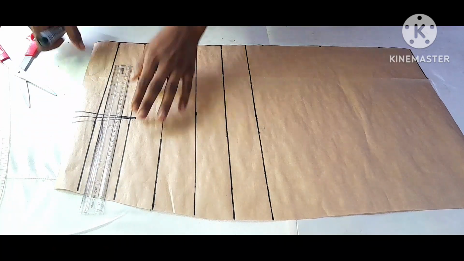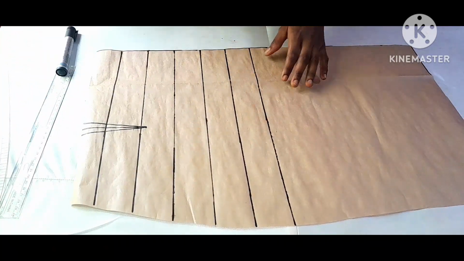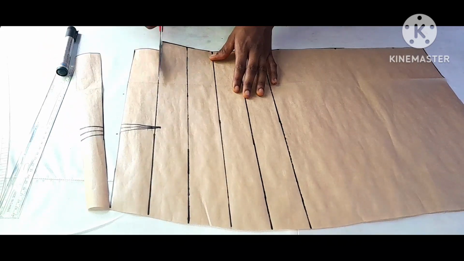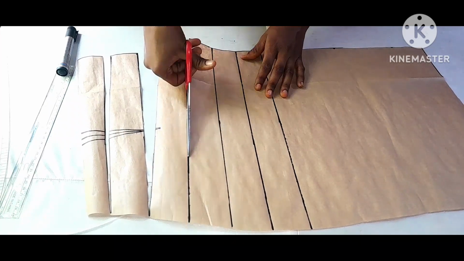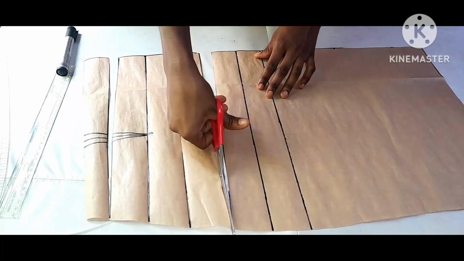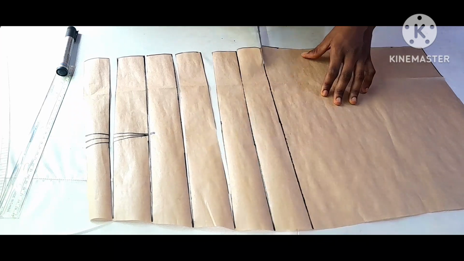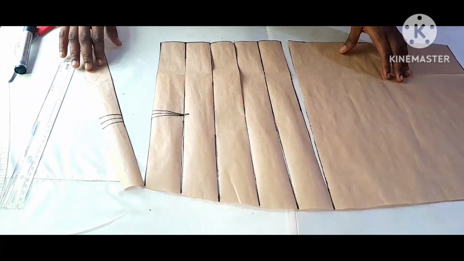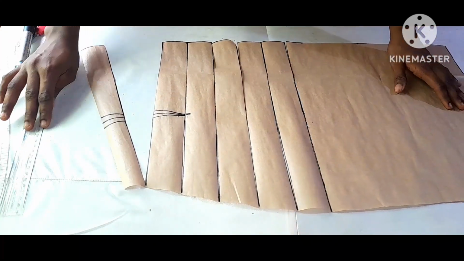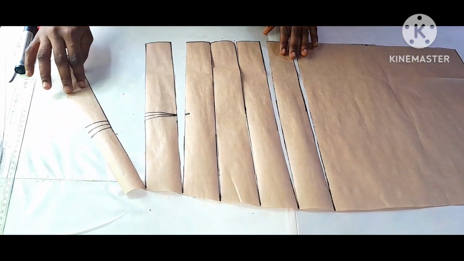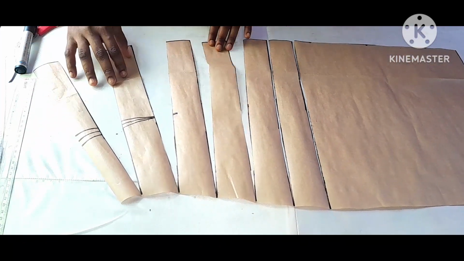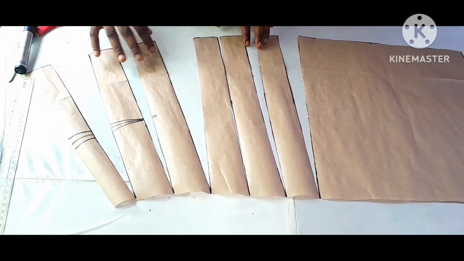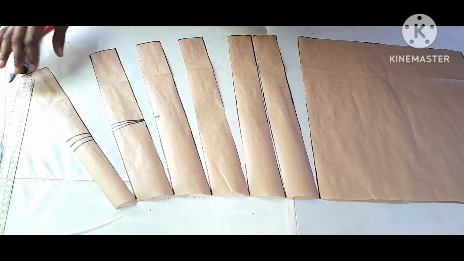So after that, the next thing is to split the lines. Okay guys, so this is it. If you want to create that pattern, this is how to create your pattern. And this is how I'm going to place it on my fabric and cut it out.